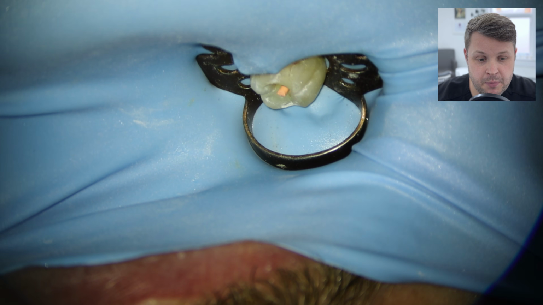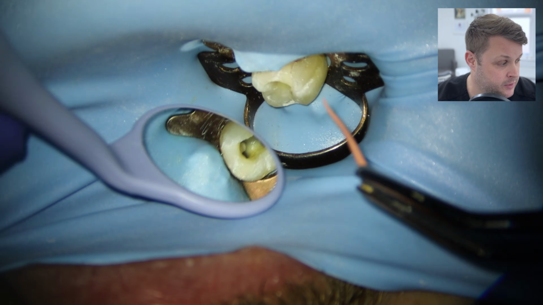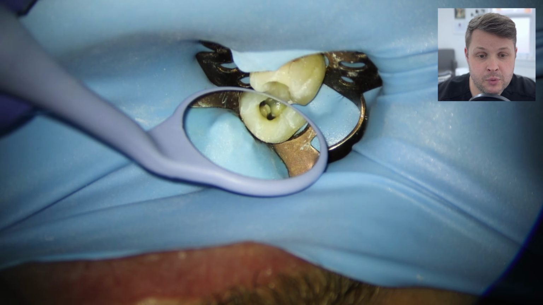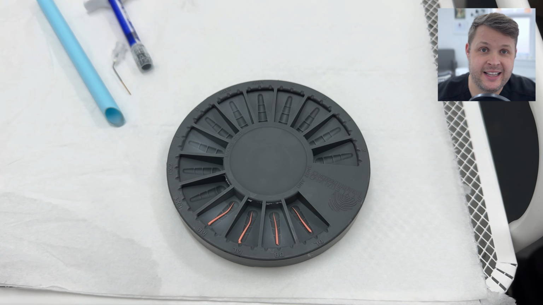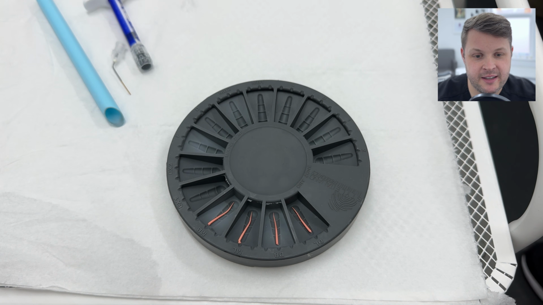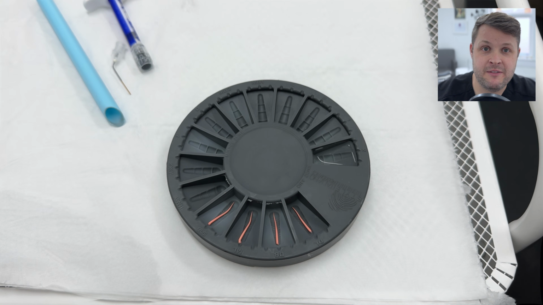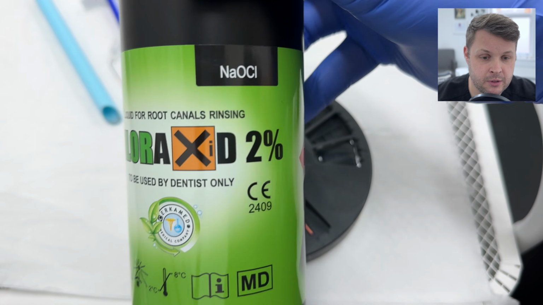You can use Dappen pots, you can use paper cups or whatever. But if we look at my Style Italiano GP disinfector, this is a really, really useful tool, because it is autoclavable. It has wells in the disinfector where you can place your GP points, and then you can fill this up with hypochlorite.